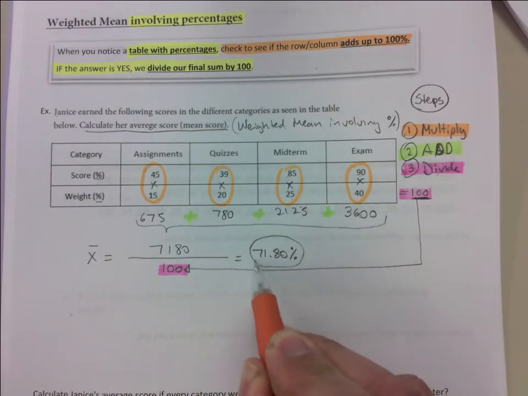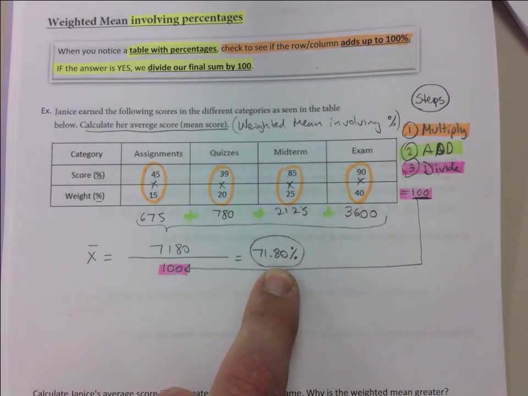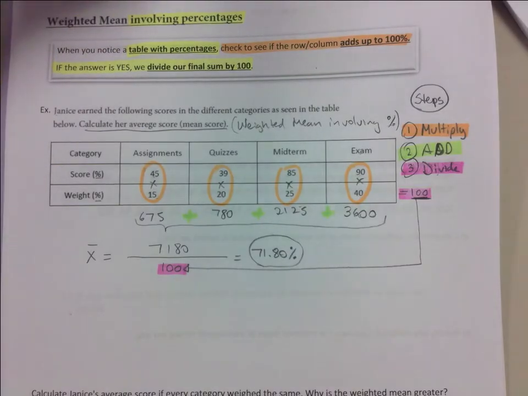And please leave it like that, as a decimal. My grade keeper does everything to one or two decimals, I forget. It's when we do your report cards that we round it, but technically this is what's happening in the background. So that's how you do percentages.